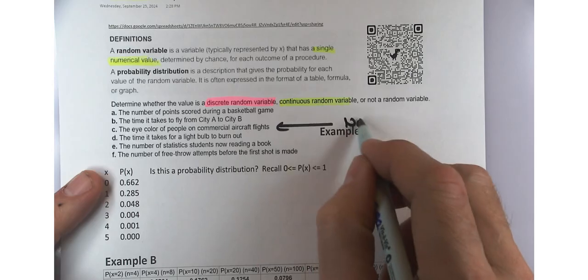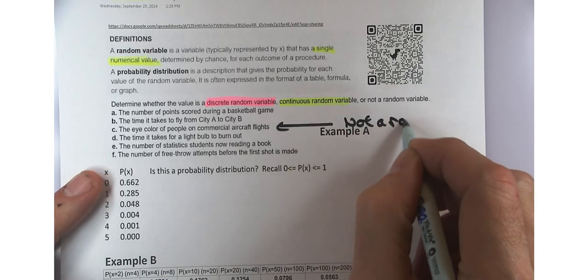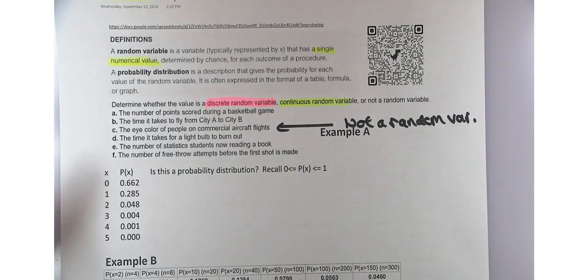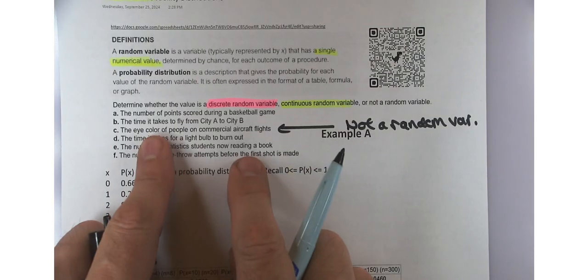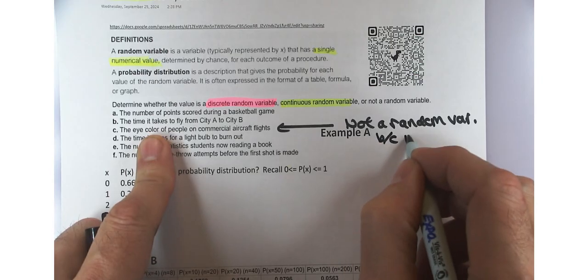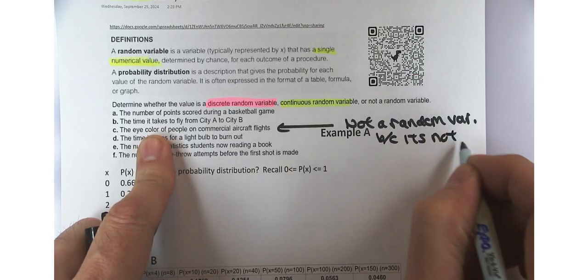Yeah, because it's not a number. It's just your eye color. So it's not a random variable because it's not a numerical value.